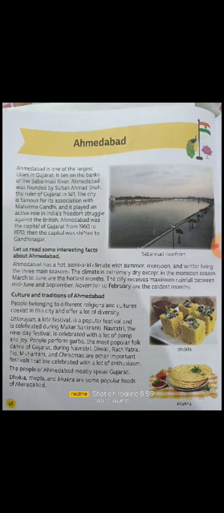In the picture, you see on the first picture, there is a dhokla, the traditional dish of Ahmedabad, and next one is the khakra. Khakra is just like a papad, and dhokla, thepla, and khakra are some popular foods of Ahmedabad.